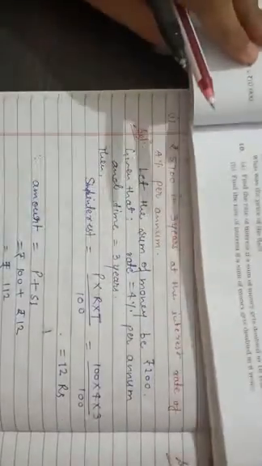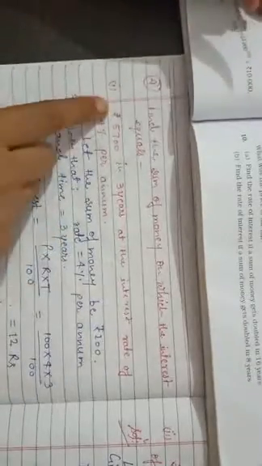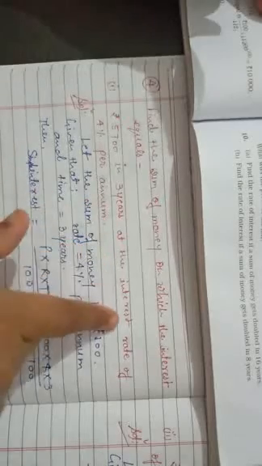Find the sum of money on which the interest equals, first, rupees 5,700 in 3 years at the interest rate of 4% per annum. Okay, see the question, and see the solution of this question.